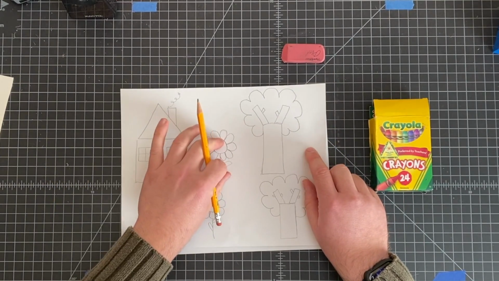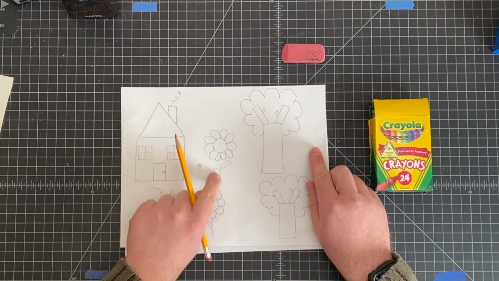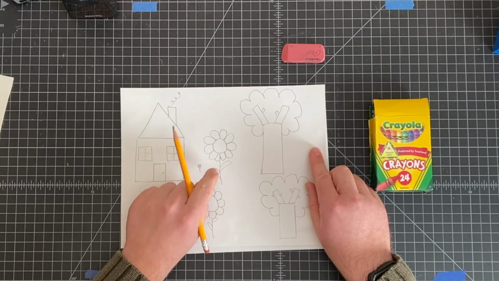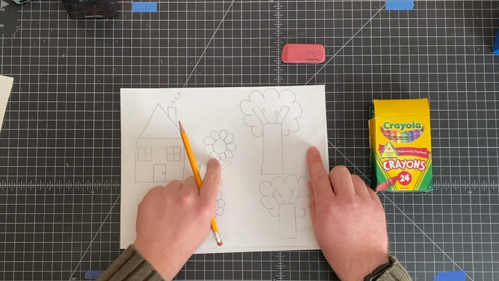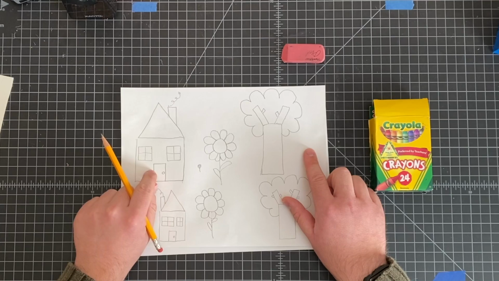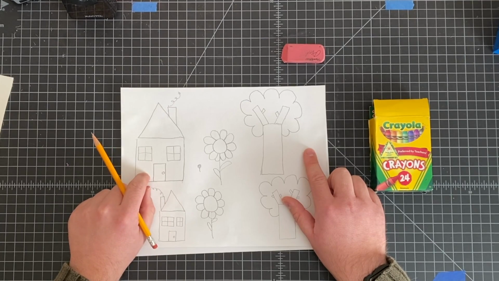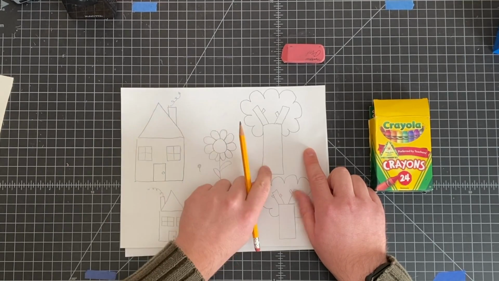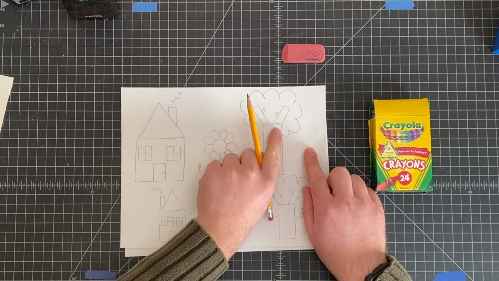I need it to have a flower in it, and I want your best flower. So if you can draw a flower that is better than what I showed you, then draw your better flower. And the same thing with the house. If you can draw a fancier house than what I showed you, then draw a fancier house. And I would like a tree as well.